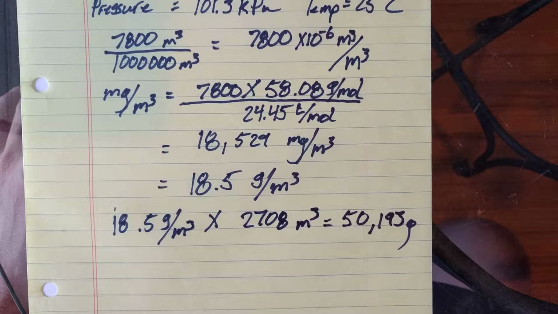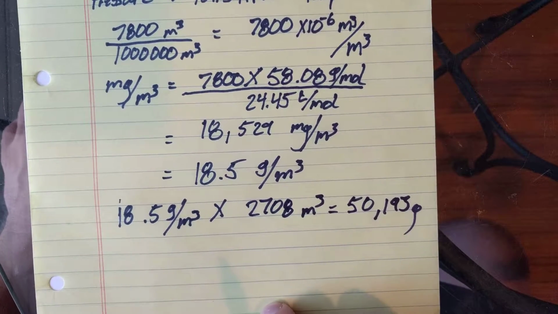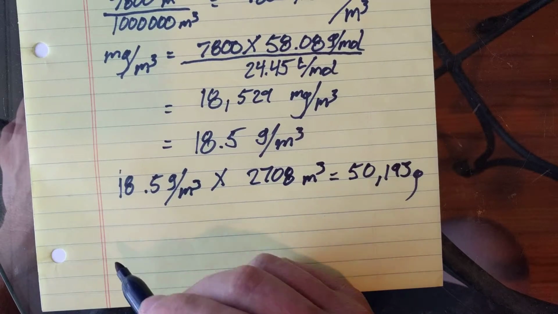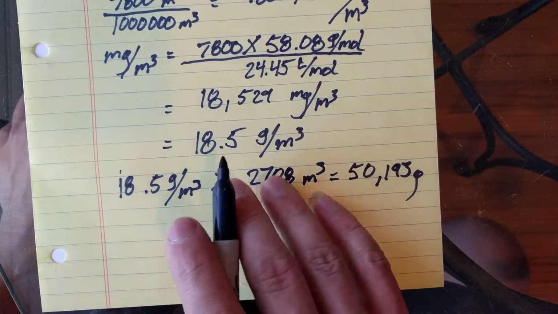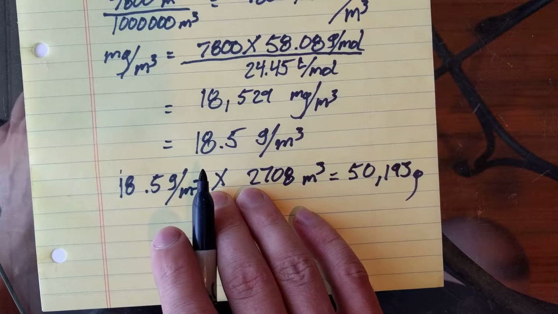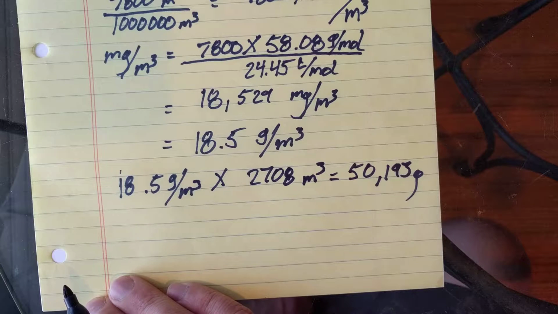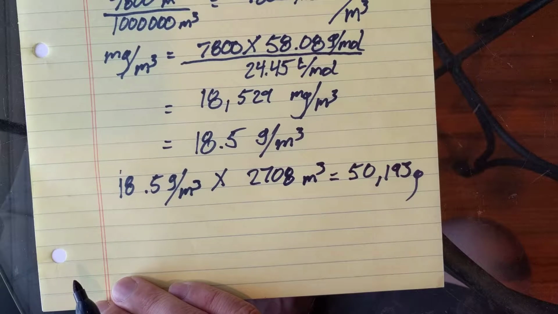From there, you need to figure out how many grams there are per liter and work backwards from that. That's what you're going to use specific gravity for.